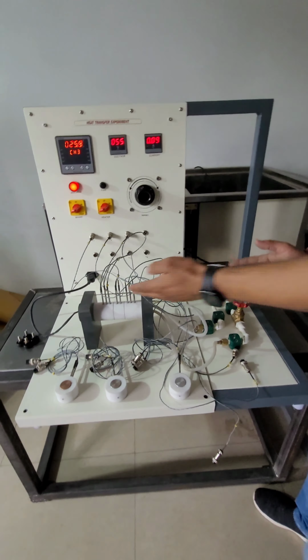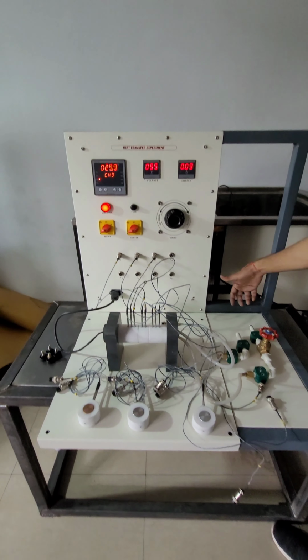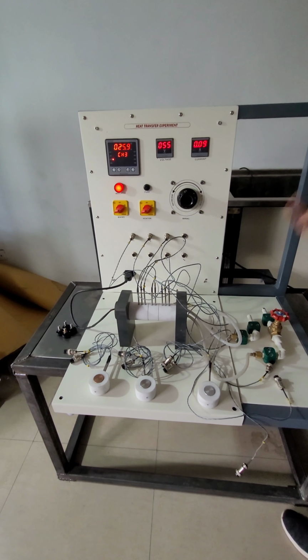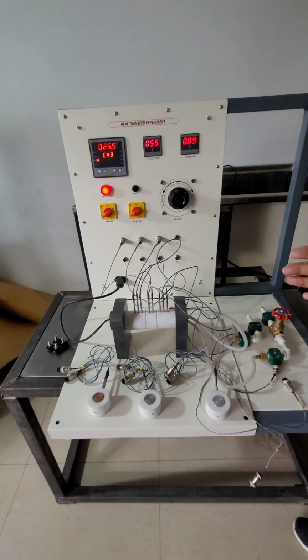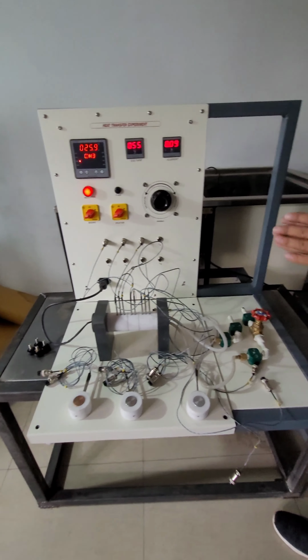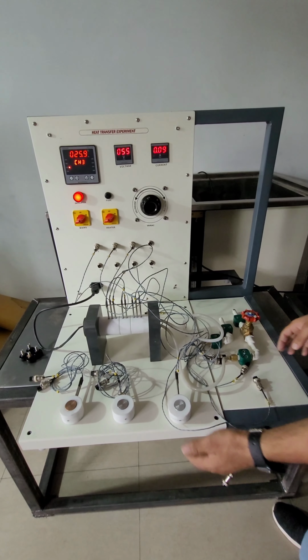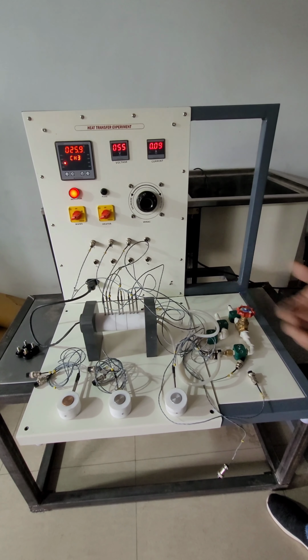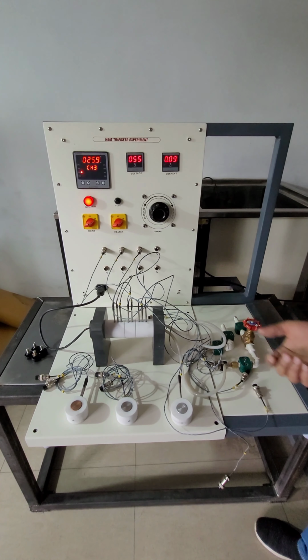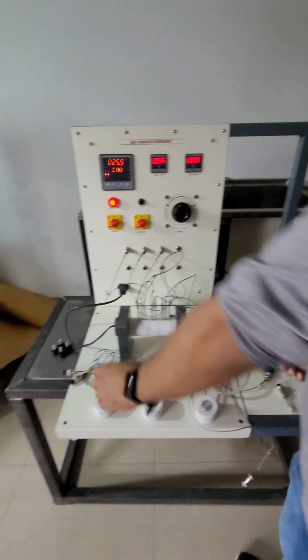You have the 8 temperature sensors, you have the heat input, you have the cold water input. So in this way, you can find out the different thermal conductivities, and also demonstrate to the students about the linear heat conduction, how the heat conducts linearly. Now, after that, we will go to the second experiment, that is radial heat conduction, how the heat conducts radially.